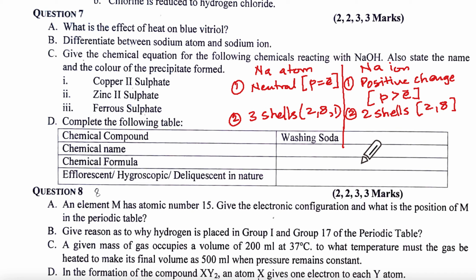Understanding? Now the third one. If there are 3 shells, the atomic size will be larger, correct? And here it will be ionic size, let us just put size. Size is smaller.